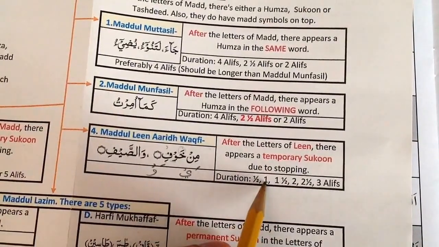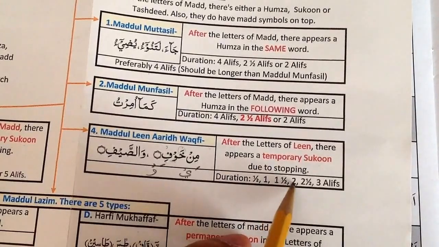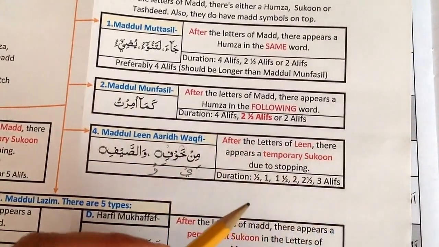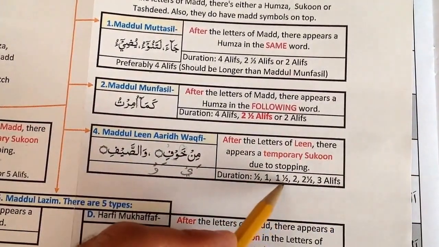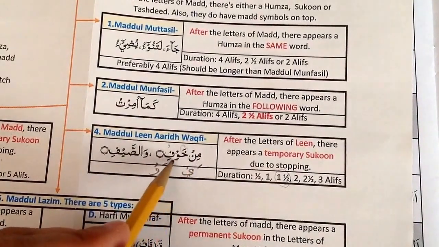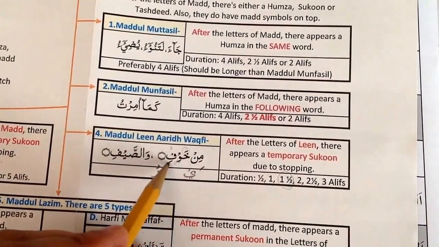How long do you stretch it for? Half alif, 1 alif, 1.5 alif, 2 alifs, 2.5 alifs, or 3 alifs. Many ulama kalam, they say it's better to stretch it 1.5 alif. So here you'll stretch it like this: min khawf, right?